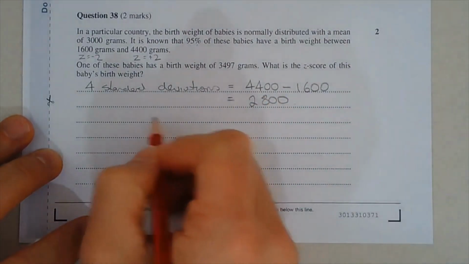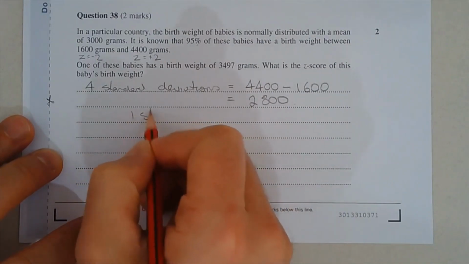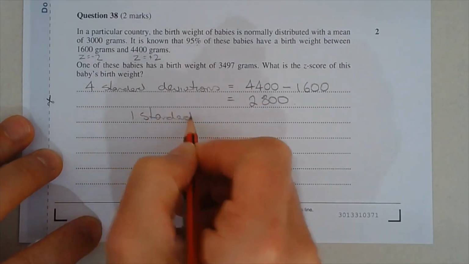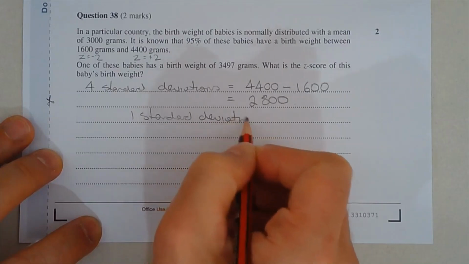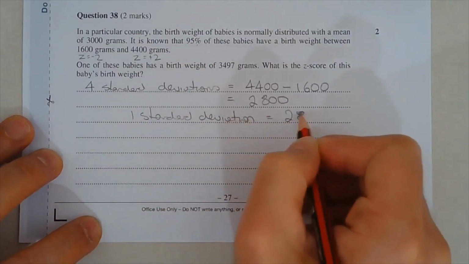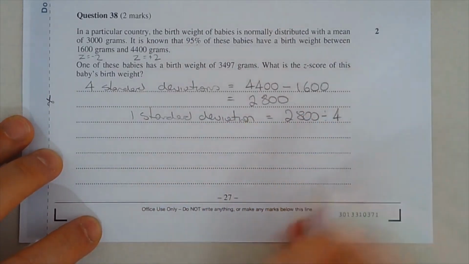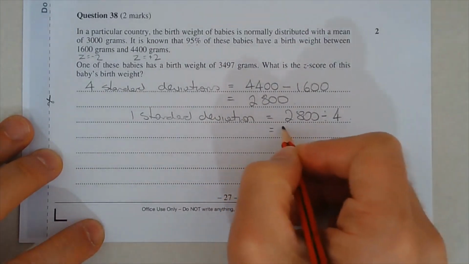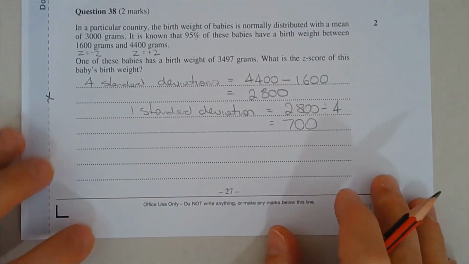Therefore, one standard deviation is equal to 2,800 divided by 4, which equals 700.